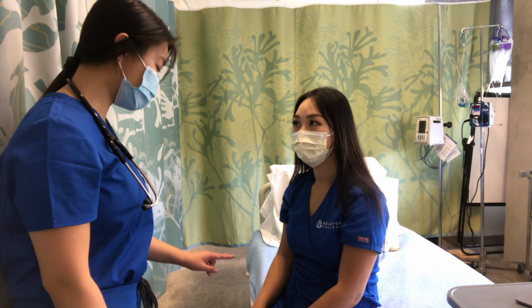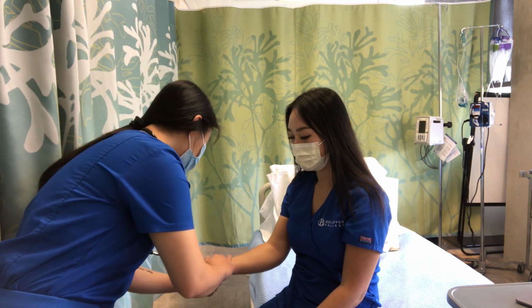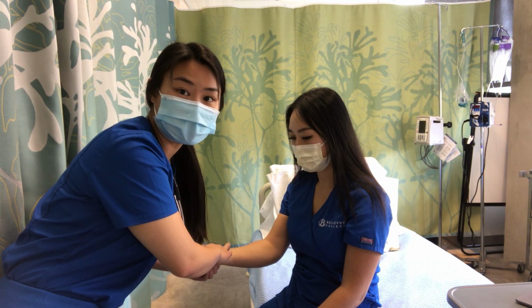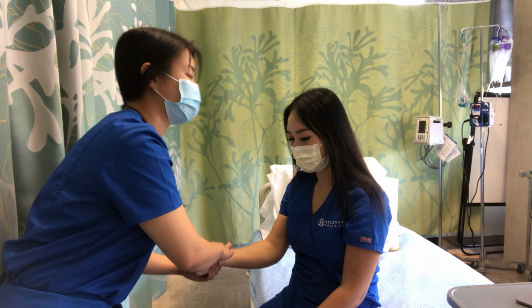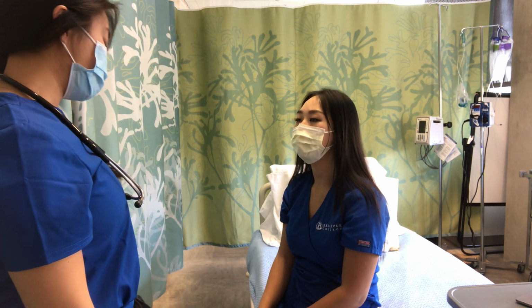Now I'm going to measure bilaterally your radial pulse of both wrists, okay? I'm just going to put my hand here. And while I measure her radial pulse, I'm going to measure her respirations without telling her. Good. And I would do that bilaterally. Perfect.